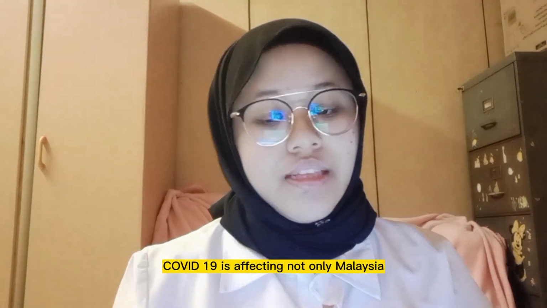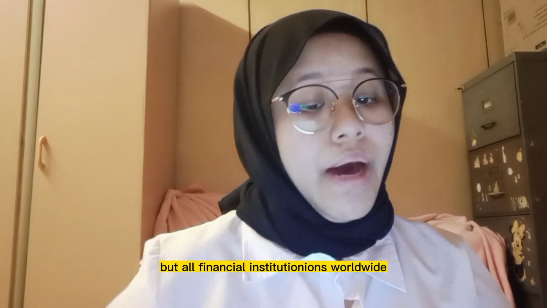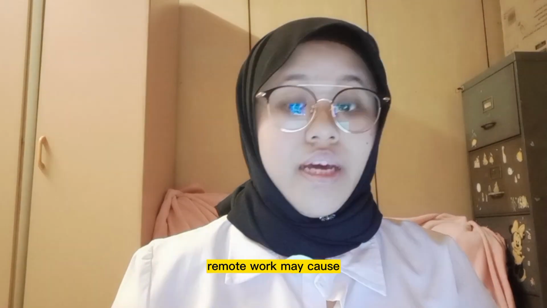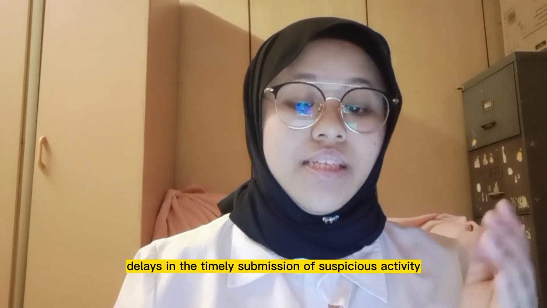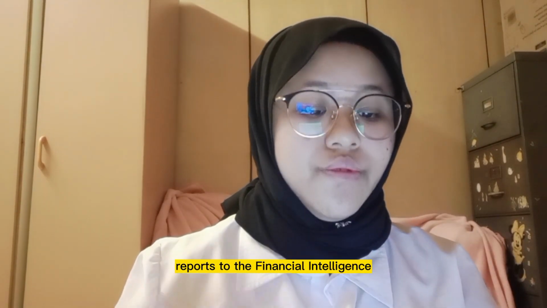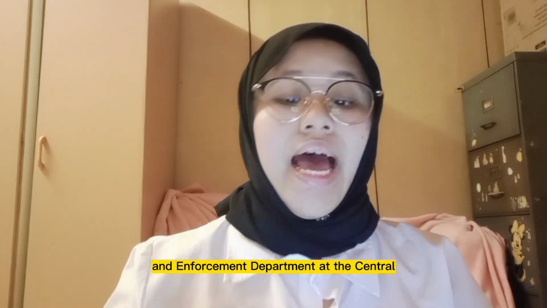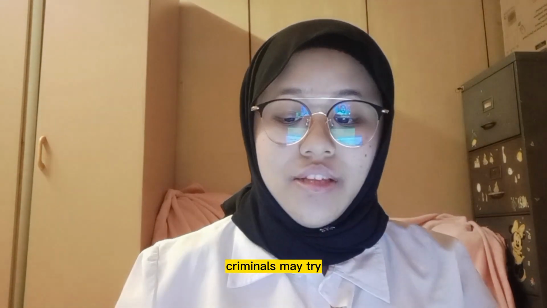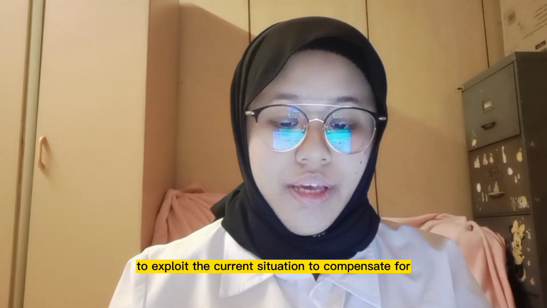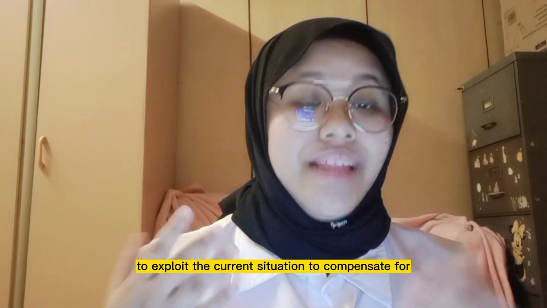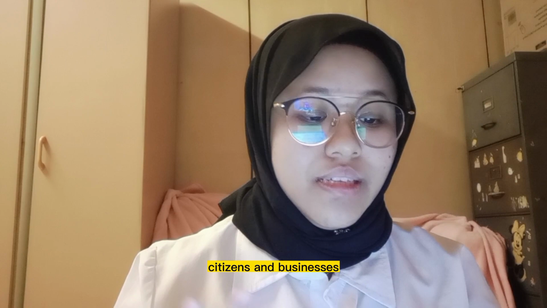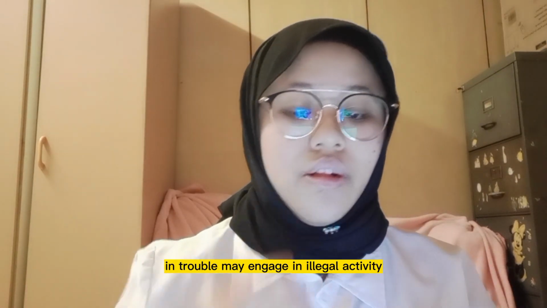COVID-19 is affecting not only Malaysia, but all financial institutions worldwide. Remote work may cause delays in the timely submission of suspicious activity reports to the Financial Intelligence and Enforcement Department at the Central Bank of Malaysia. Criminals may try to exploit the current situation to compensate for financial losses. Citizens and businesses in trouble may engage in illegal activity.